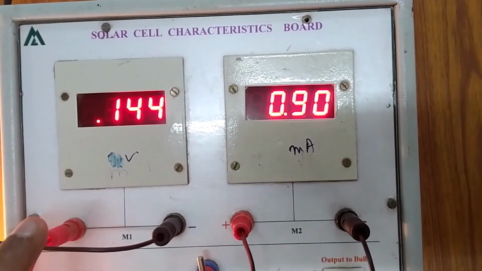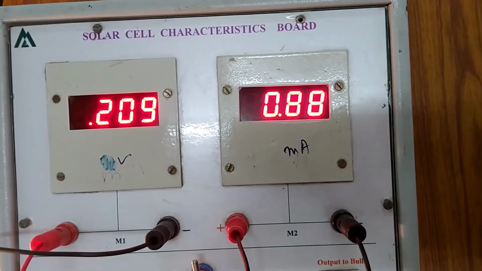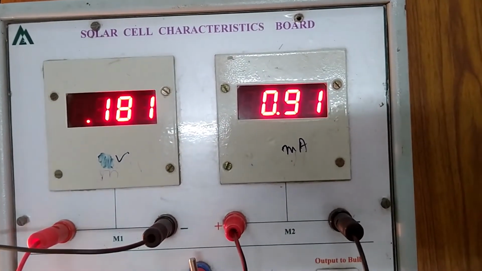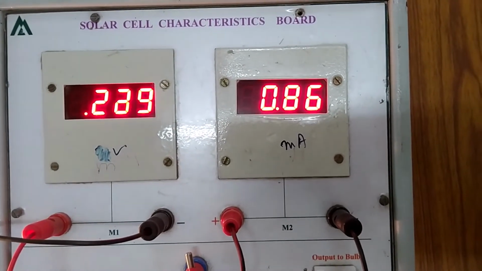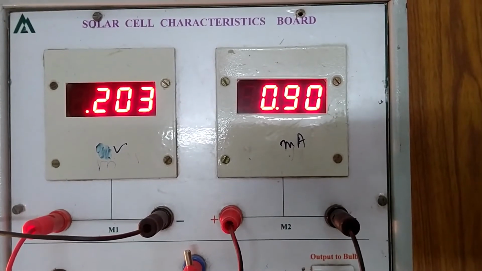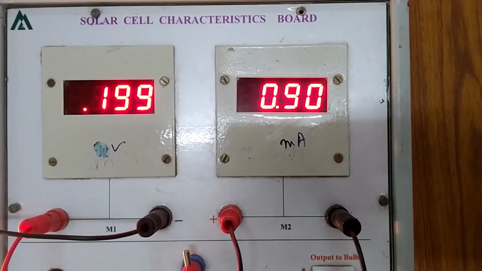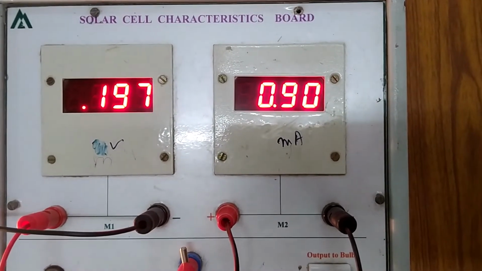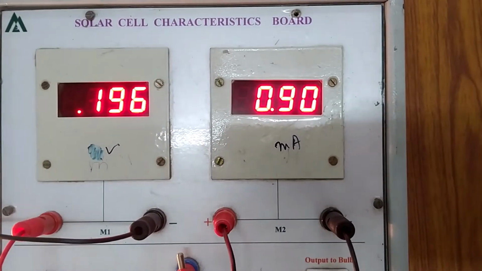I increase this to some higher value, maybe fixing at 0.8. If I still go higher, it is around 0.20, I'm taking approximately, current is 0.90.